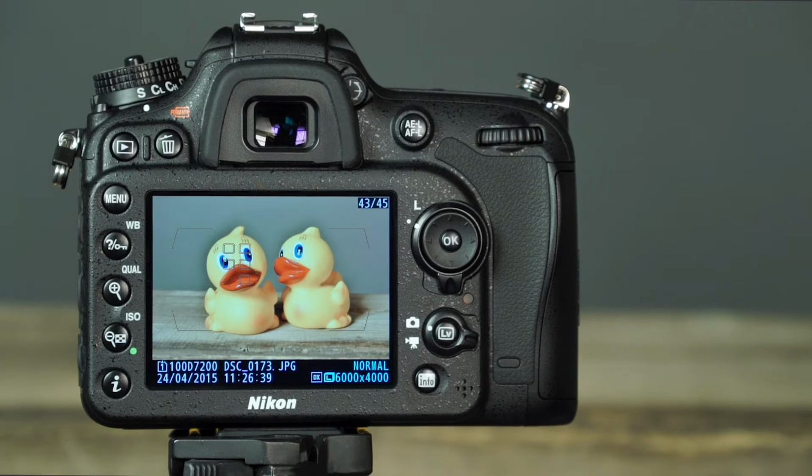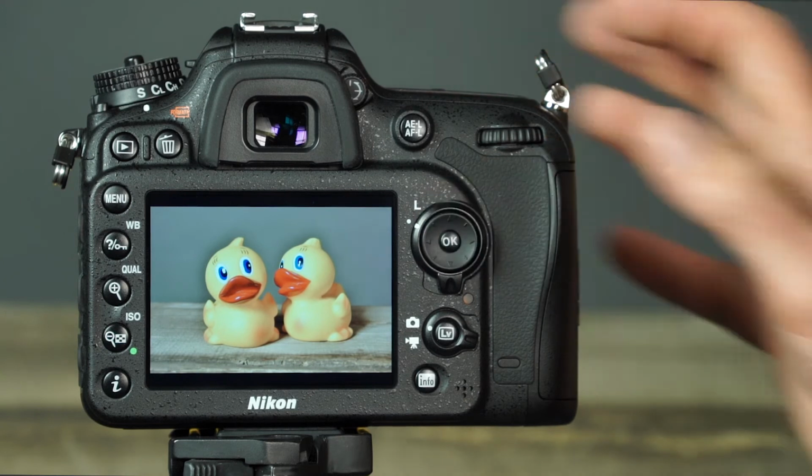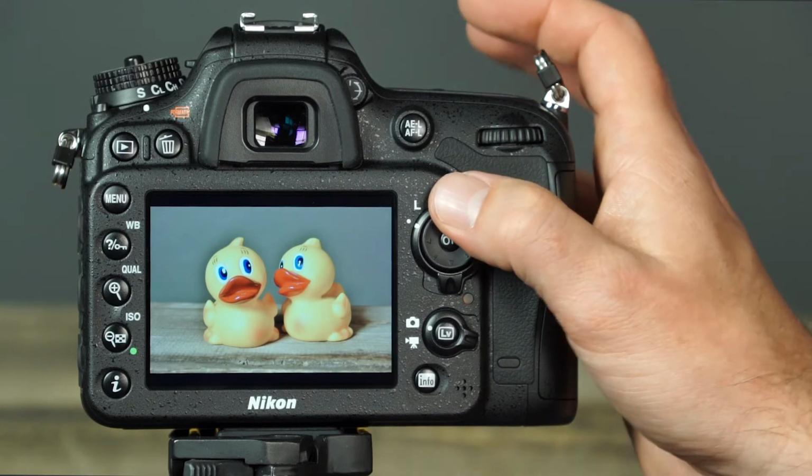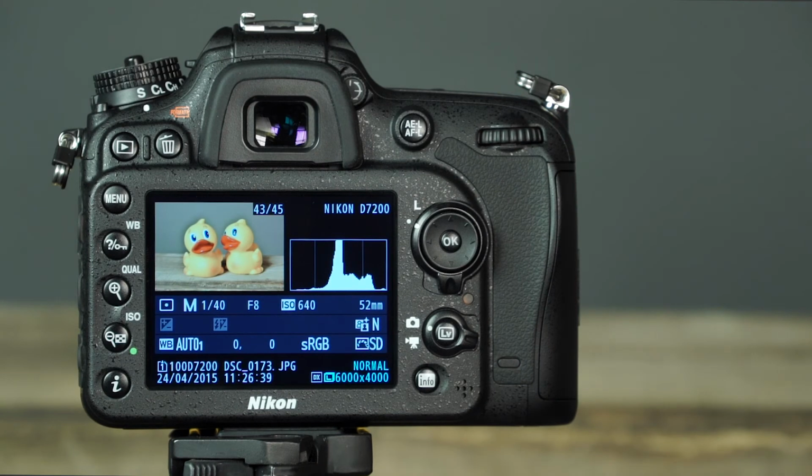To view additional playback displays, press the up or down arrow button on the multi-selector. Pressing the up arrow button will display a full frame image with no additional information. Pressing the up arrow again will display the Overview playback display. In addition to the information that was shown in the default or File Information playback display, there is a histogram of the image. The histogram gives a basic idea of the tone distribution of the image.